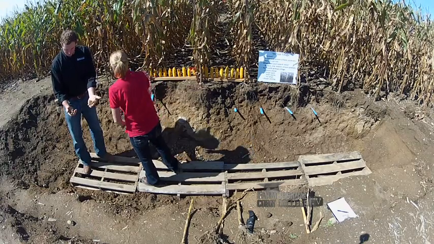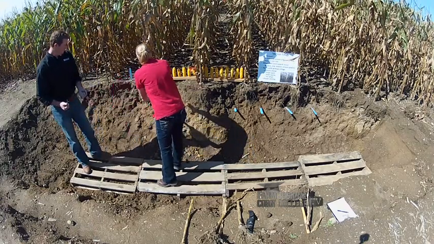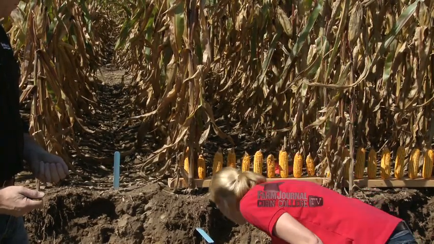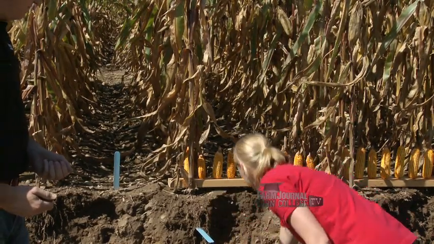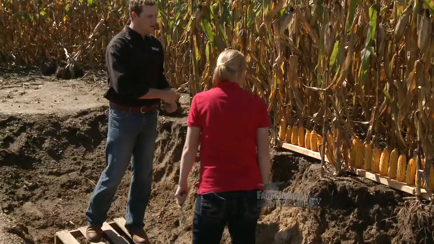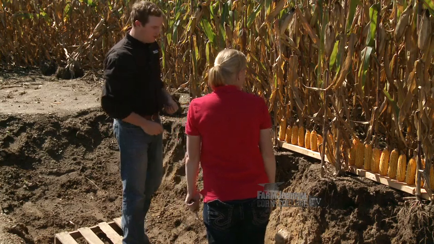So the reason for that is when we have horizontal tillage in here, we don't get that uniform water movement up and down the profile. So I might have good soil moisture down here real deep, but I have no way of moving it on up here. Right, right. And it also starts to impact our yield, which is what we're seeing here in these ears that are on these boards.